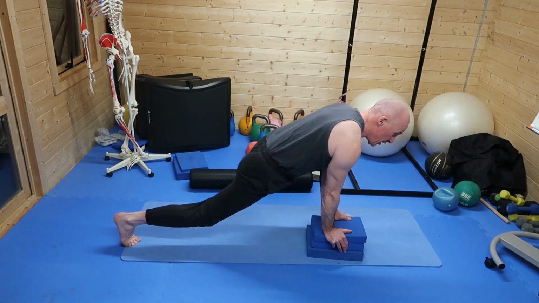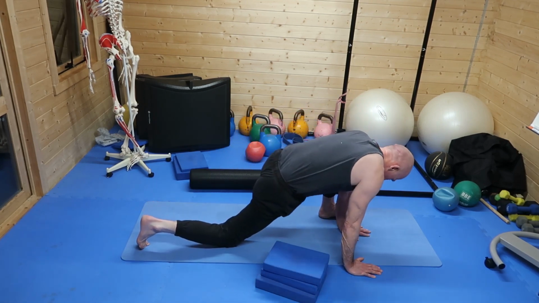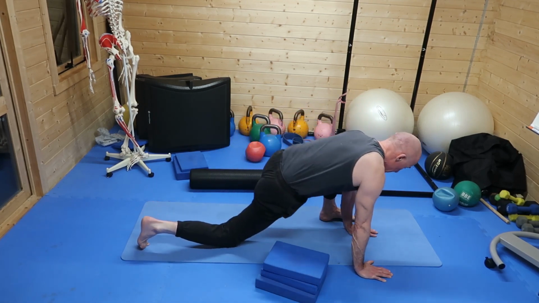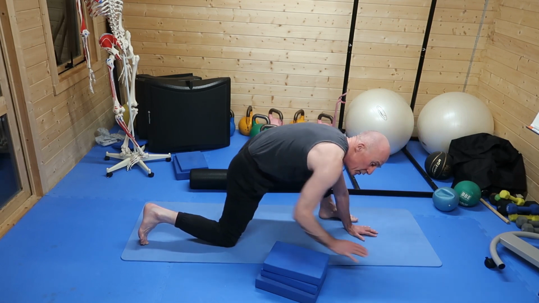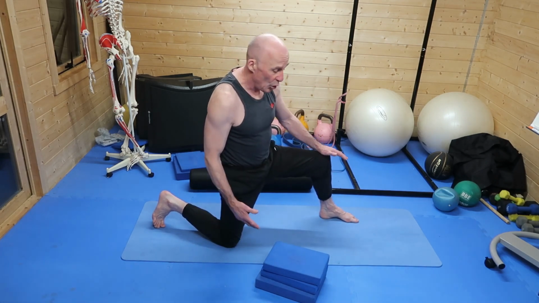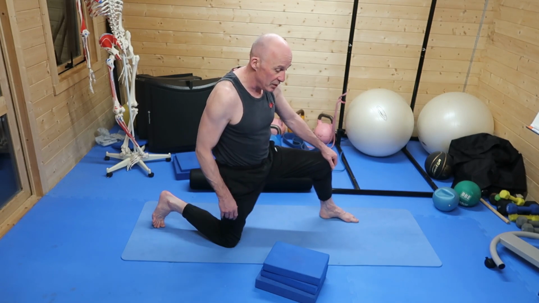Now if you haven't got disc issues, in theory, you can come down and stretch like this with a rounded back, a reasonably rounded back. But we want to try and avoid that. It's always a good idea to try and stretch with a neutral spine position as far as you can. You're not always going to be able to do that, but if you have disc problems, you've got to be extremely aware of going into flexion when you're doing stretches like these.